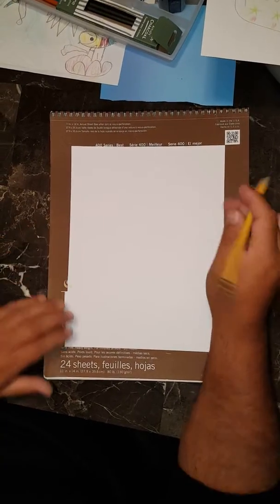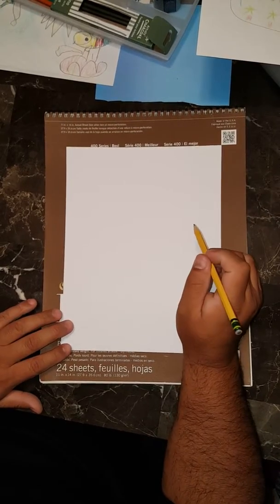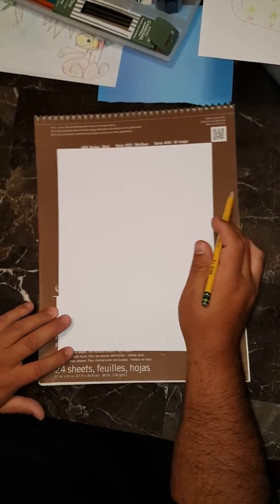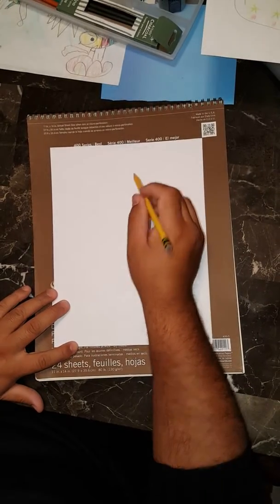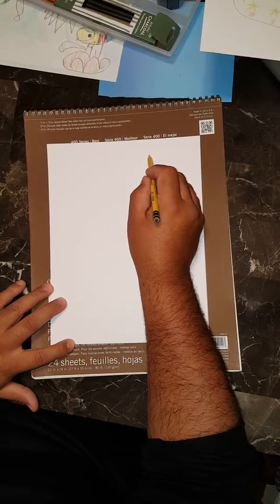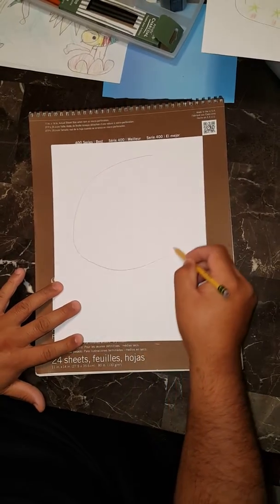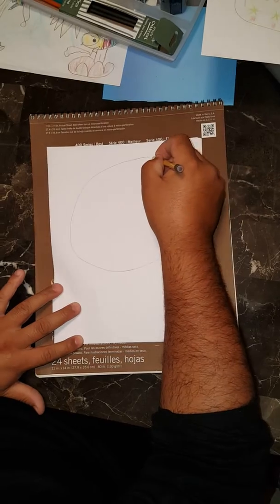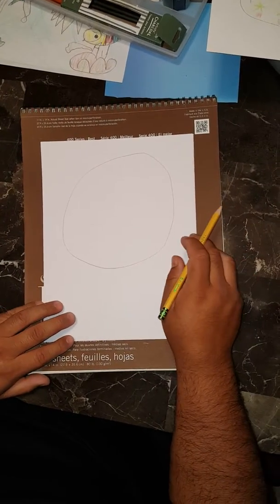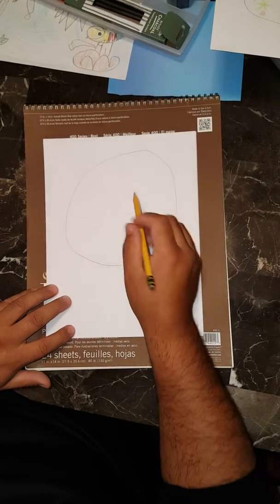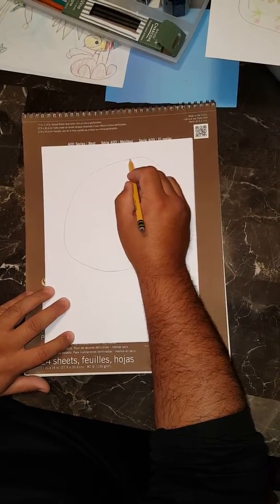So here we go into simplifying how to draw the skull. Now that we have our pencil, first what we are going to do is draw a circle. Once we have our circle, we then want to draw a light line going down the middle of the circle.